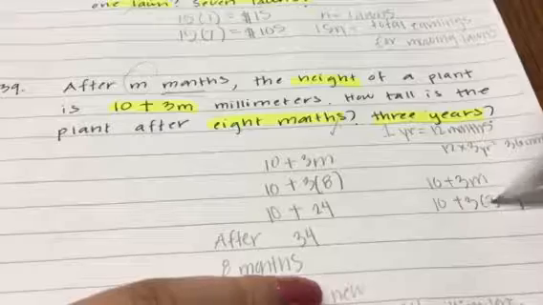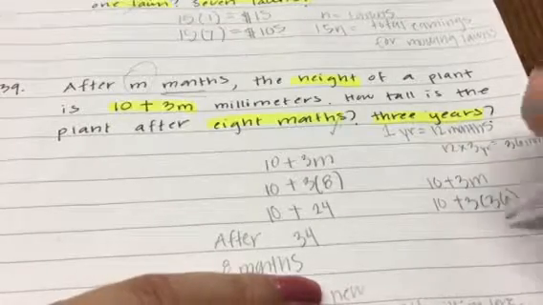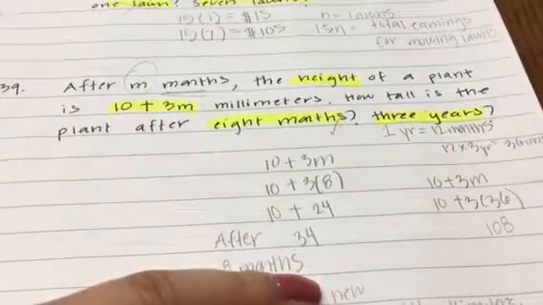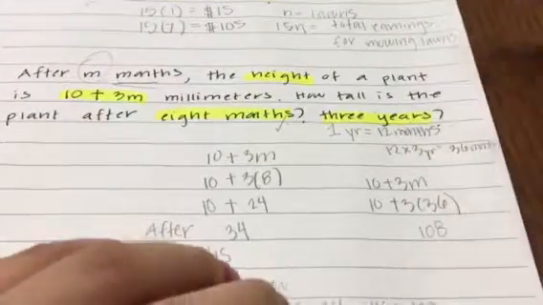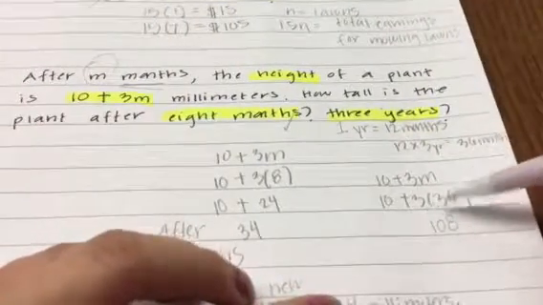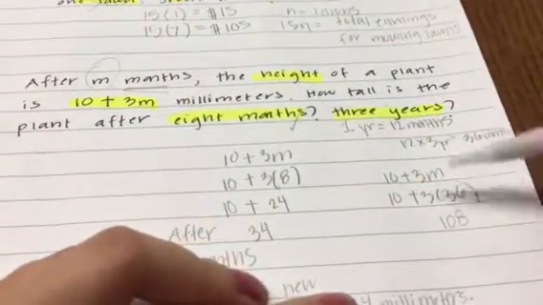So 3 times 36 is 108. And I'm not a mathematician. I didn't just suddenly come up with that number. I multiplied it before. That's how I know.